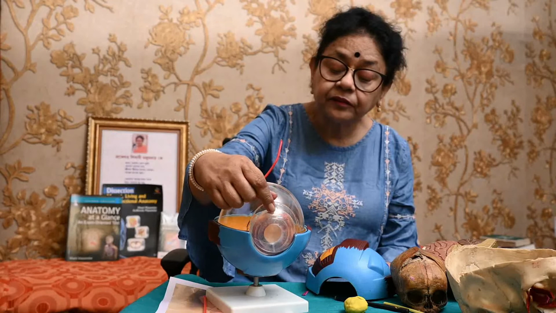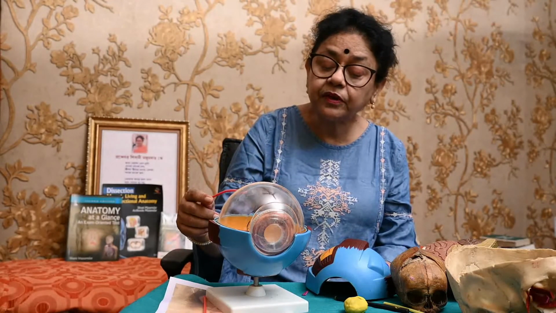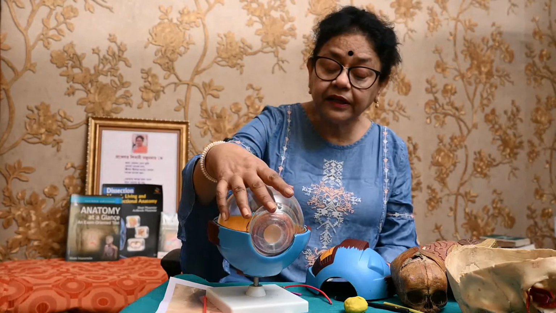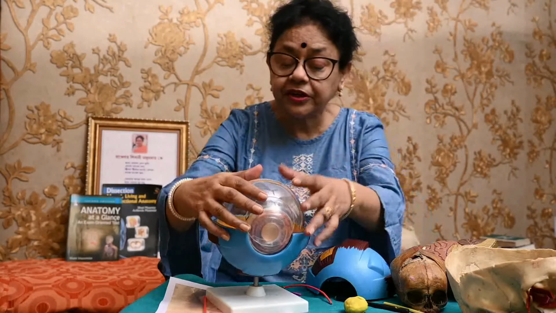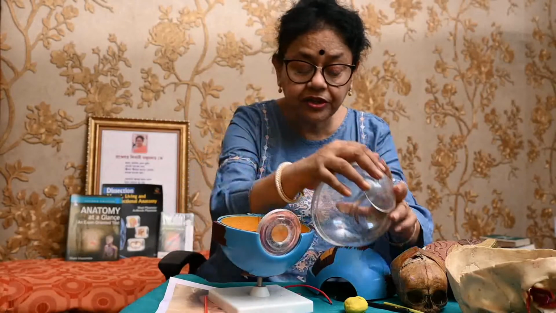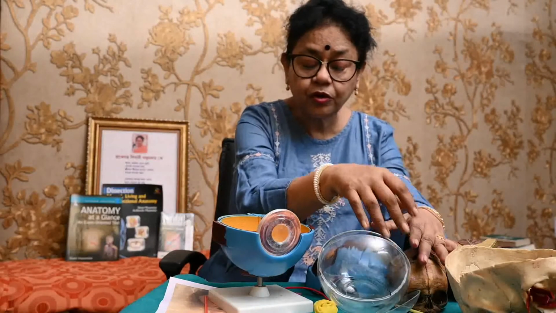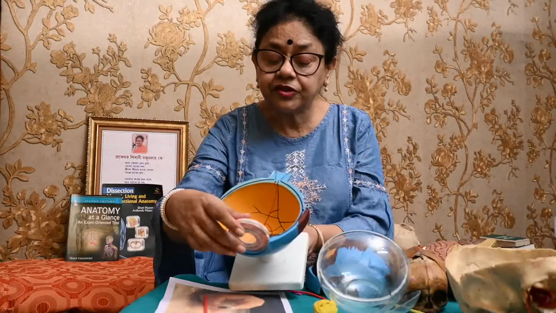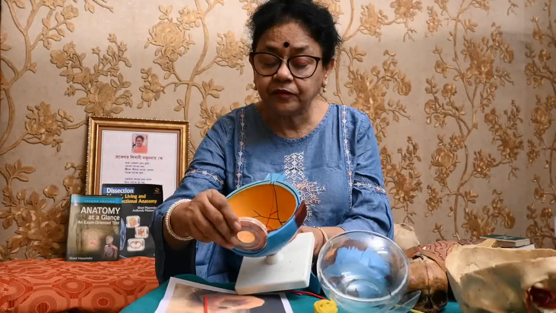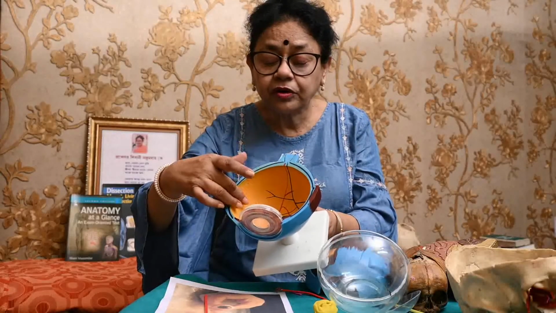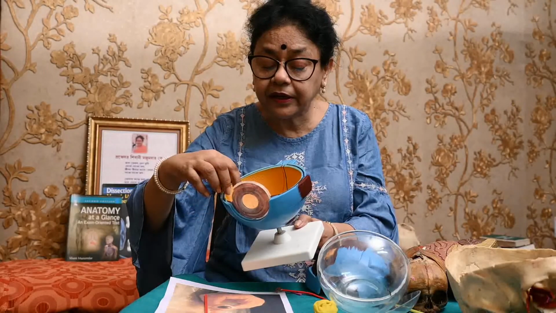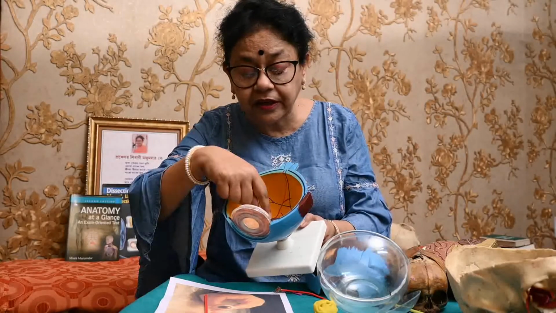Next is that, so these are the three parts of the choroid. Next you will see another layer, that is the retina. This retina, you will see, has got two layers. Now what are the two layers you will see? You will see this retina has got a pigmented layer, and there is a nervous layer.